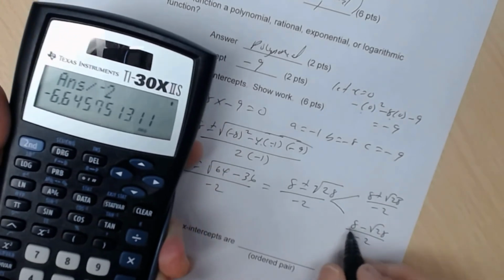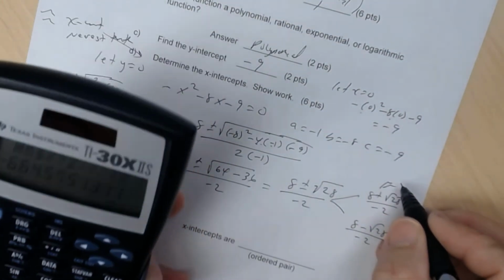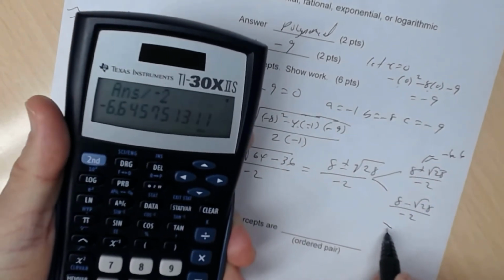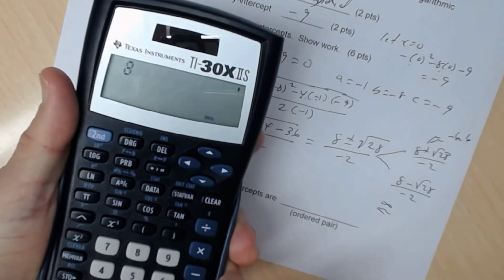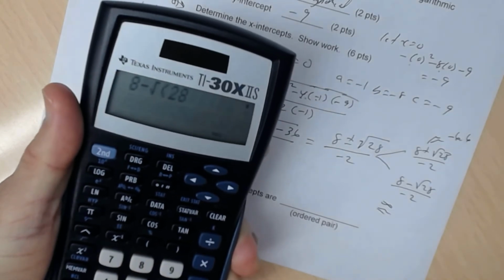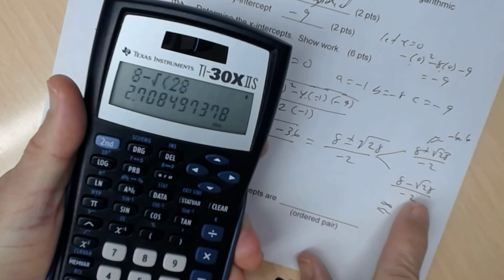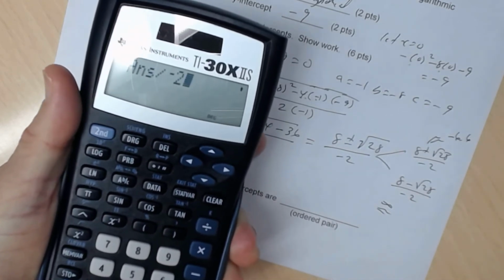So to the nearest tenth, this right here is going to be negative 6.6. Over here, approximating this, you're going to say 8, subtract the square root of 28, press equal, that's your numerator. You've got to press equal first. You've got to find the numerator first and then divide by negative 2. Otherwise, you're not going to get the correct answer.